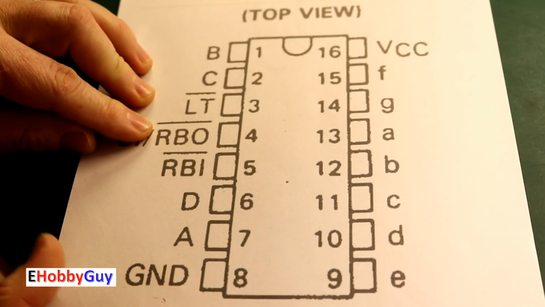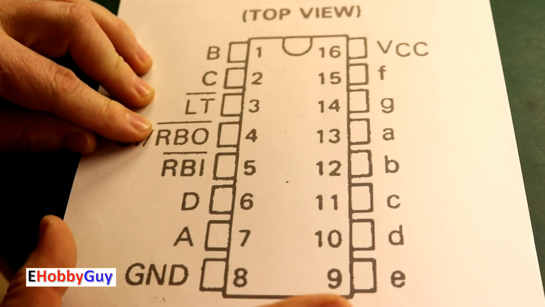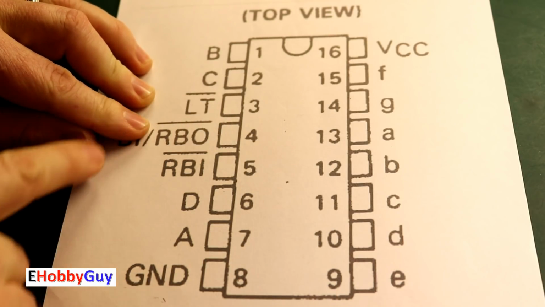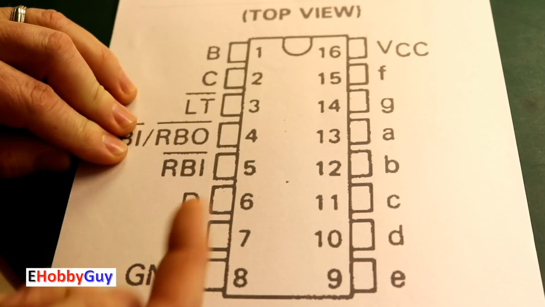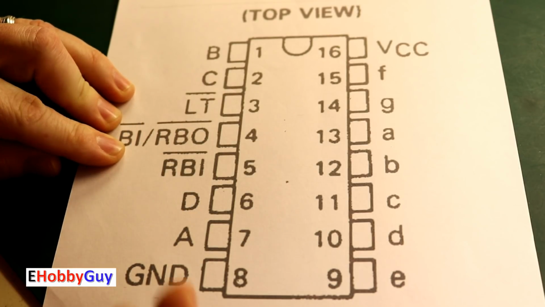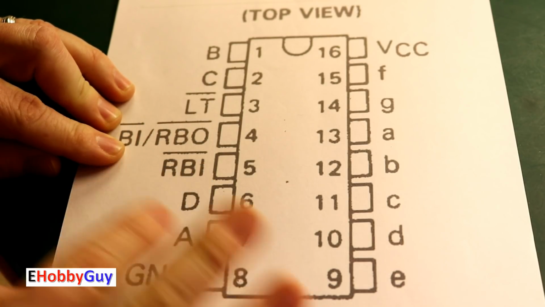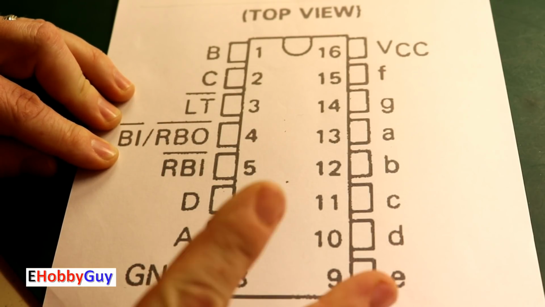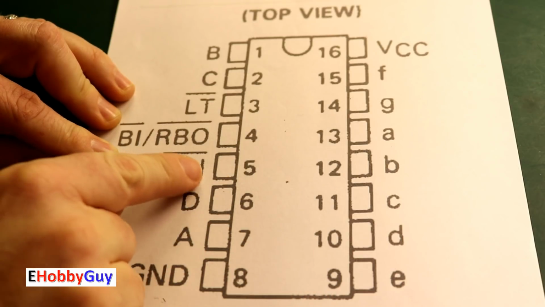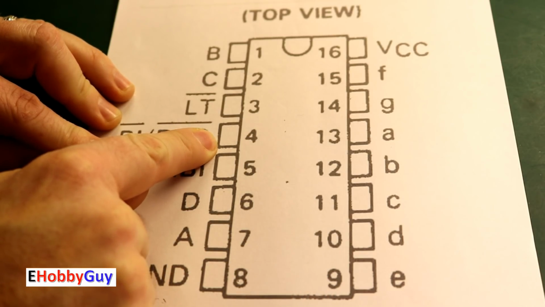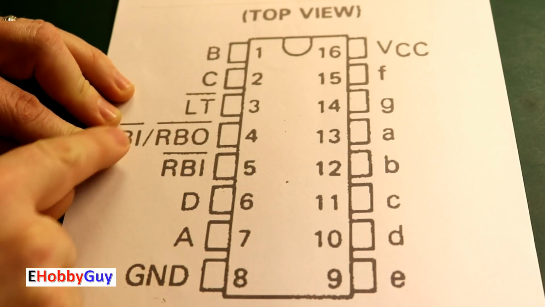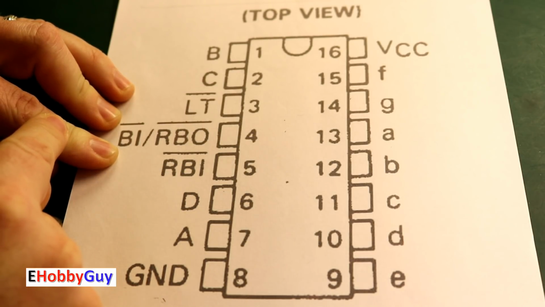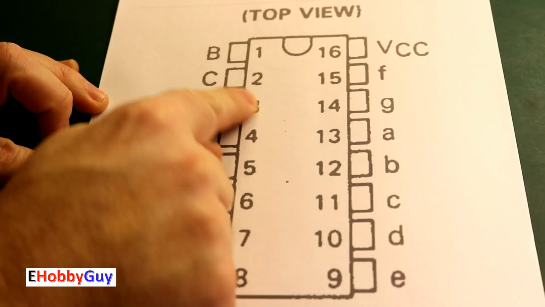And so to achieve the blanking of the zeros that don't matter, you take the ripple blanking output from here and you put it into the ripple blanking input of the preceding chip. And you do that with all of the 5 digits in the display that you're working with. If you're only working with 2 digits, you would simply take the ripple blanking output of your least significant digit and put it to the ripple blanking input of your most significant digit. That completes the explanation of these.